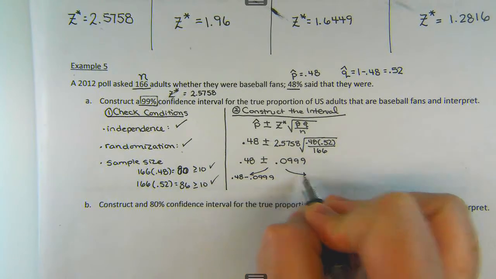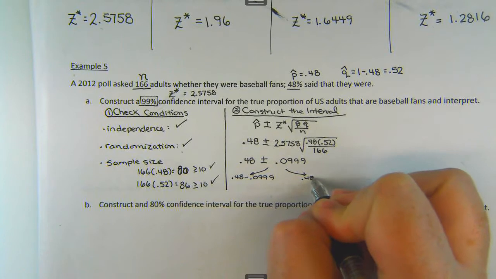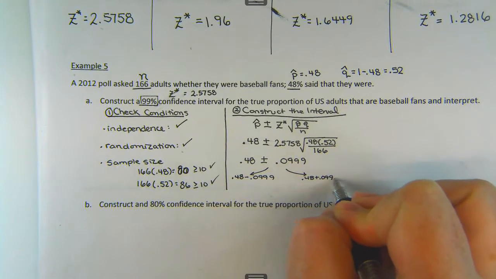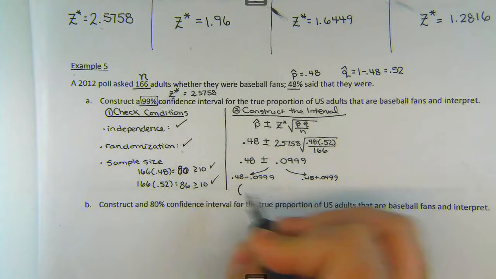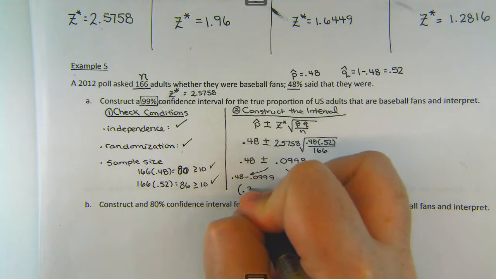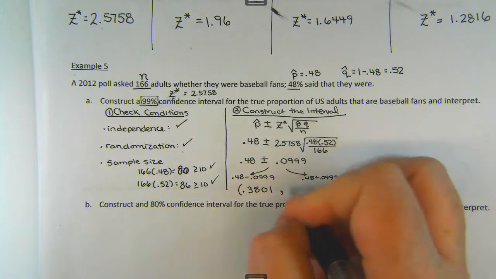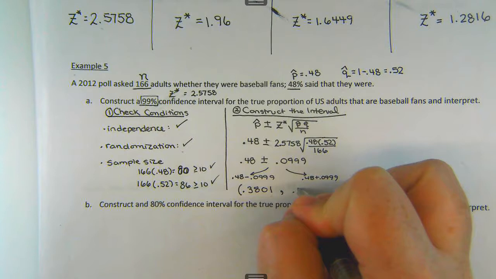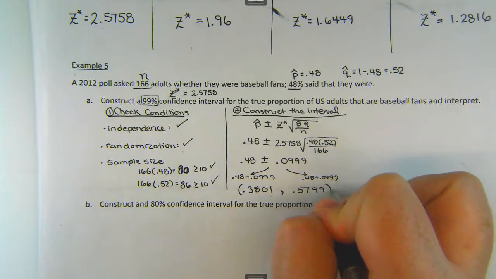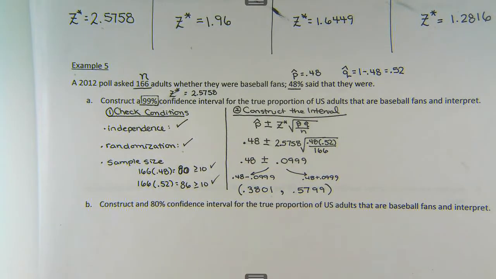the one where we subtract and the one where we add, to calculate our lower bound, which is going to come out to 0.3801. And then when we add, we get our upper bound, which is 0.5799. So that gives us our actual interval.